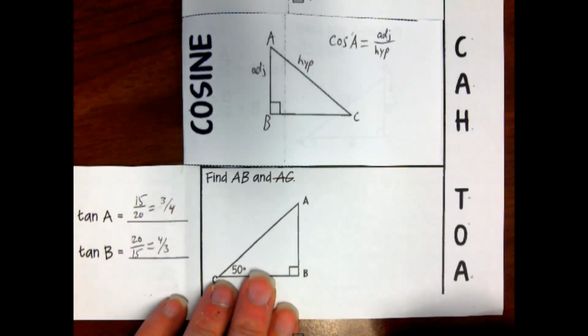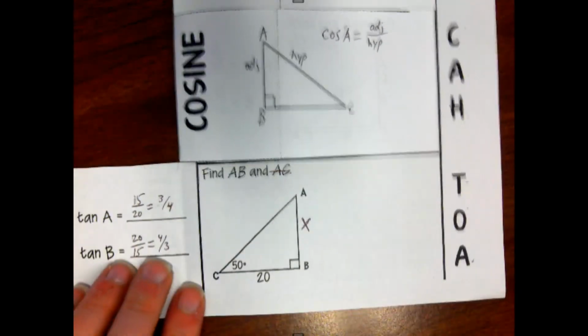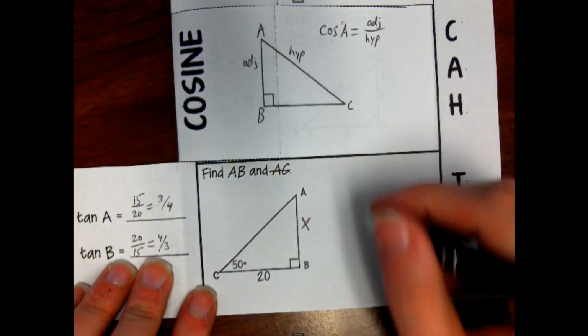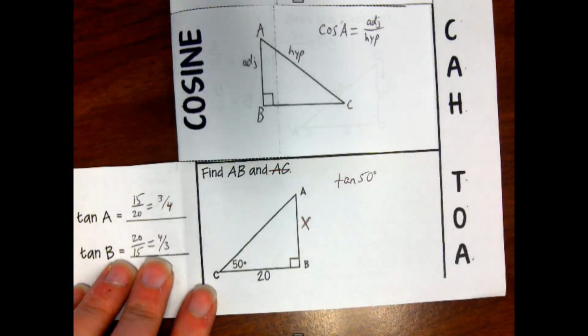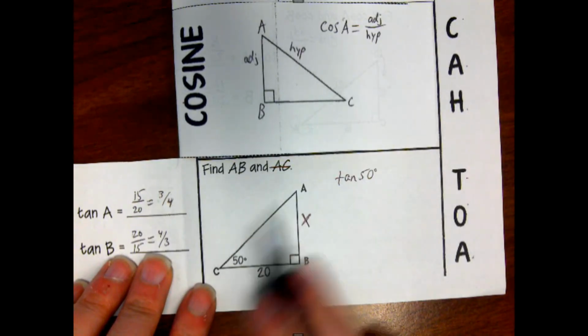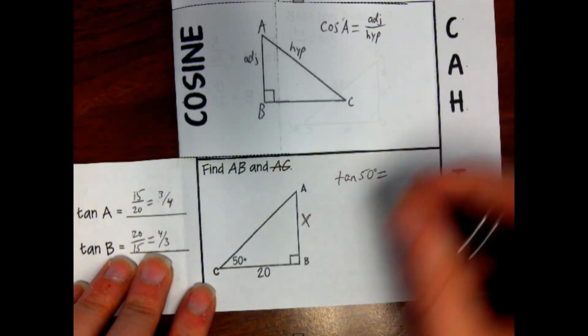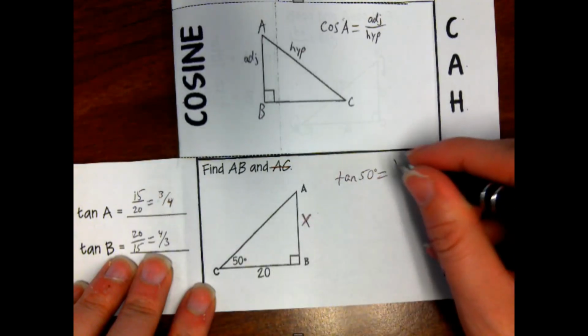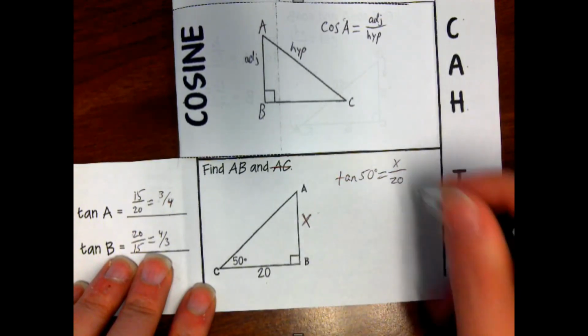So to find AB, which is this side right here, I need to do the tangent of 50 degrees, because I don't know the hypotenuse, I'm going to use tangent. And that's going to get me equal to the length of the opposite side over the length of the adjacent side.